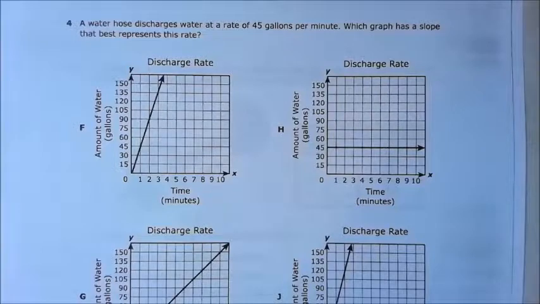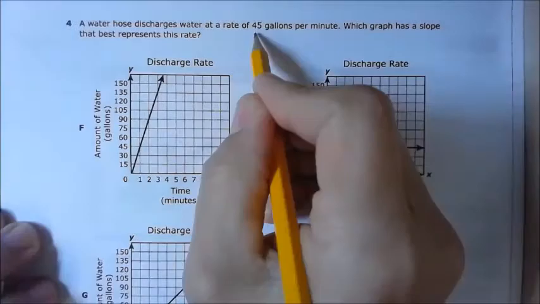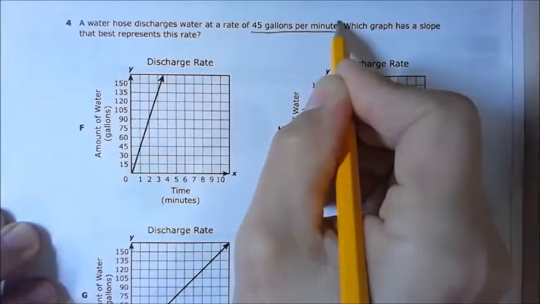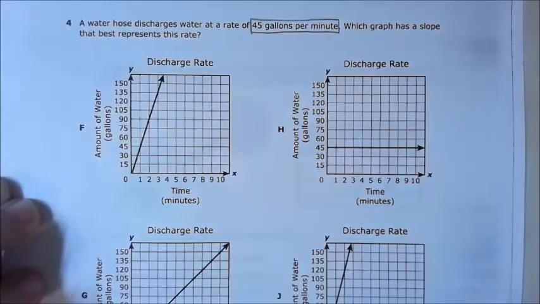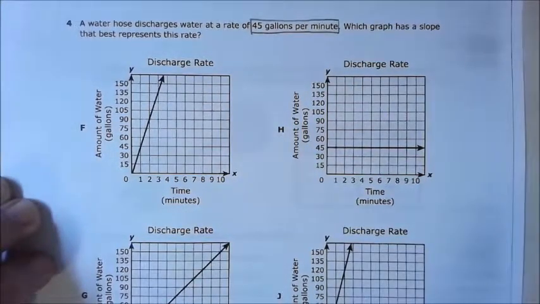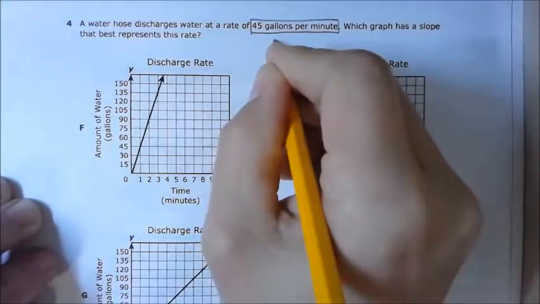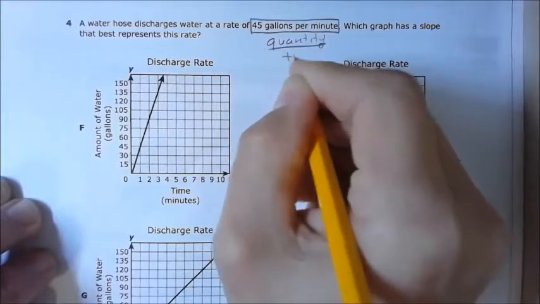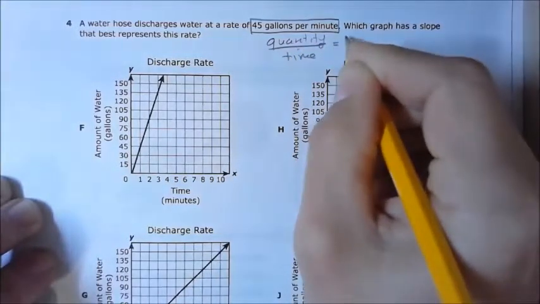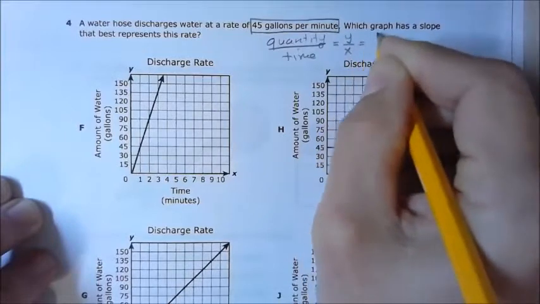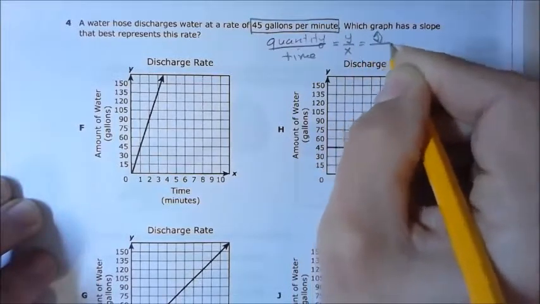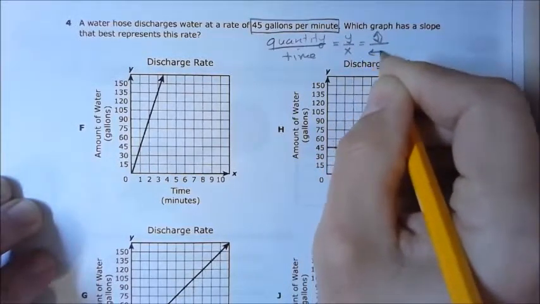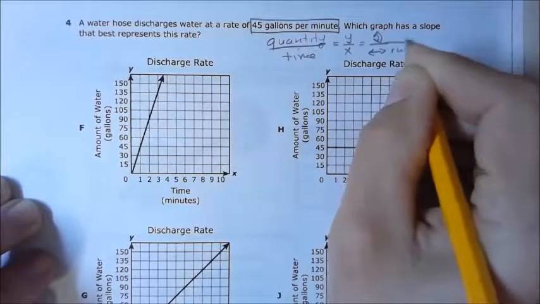Problem, this is problem number 13. It says a water hose discharges water at a rate of 45 gallons per minute. So let's go ahead and underline that, 45 gallons per minute, that's our unit rate. Which graph has a slope that best represents this rate? Well, remember, we're doing quantity over time, which means that's our y over x, our up and down, rise, over our side to side, run.